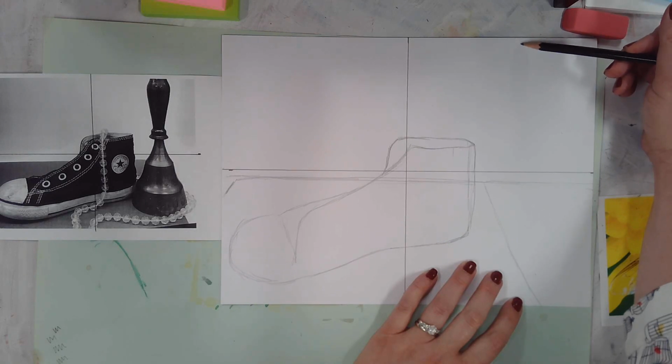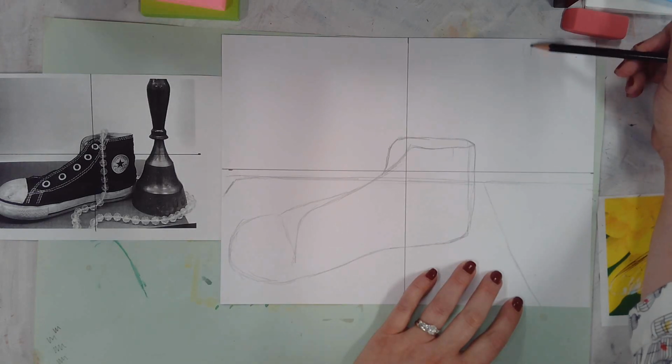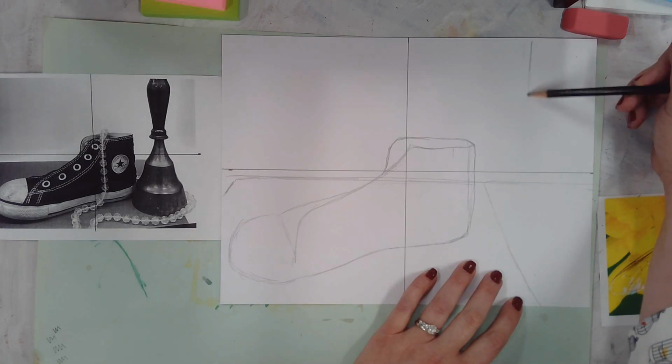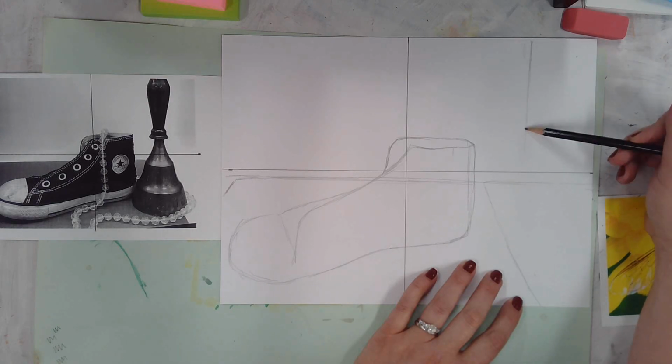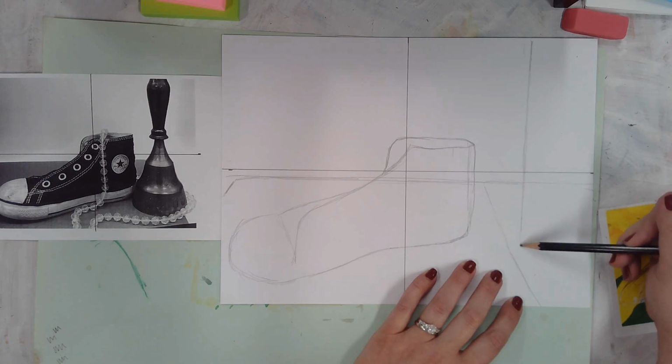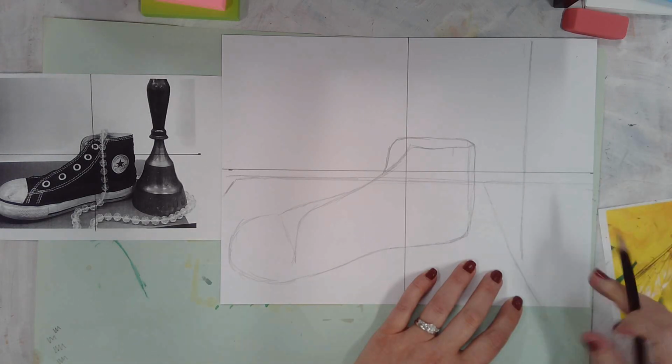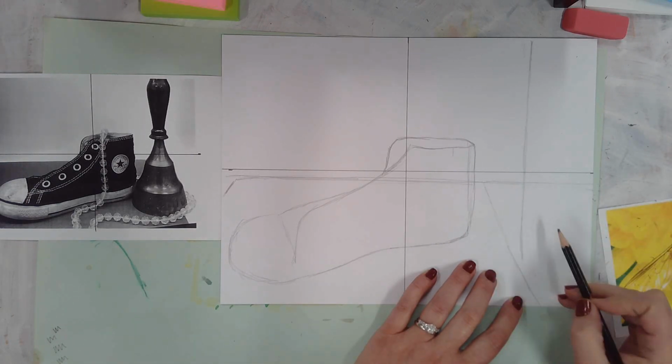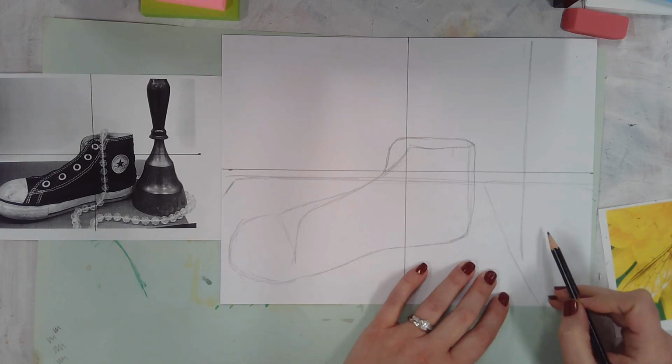Now I'm going to draw the bell, and the bell is symmetrical, which means that it's the same on both sides. And I want the bell to be right about here. So what I'm going to do to make my bell symmetrical is draw a line straight down like this. When I do that, then I know that the left side and the right side need to be the same.